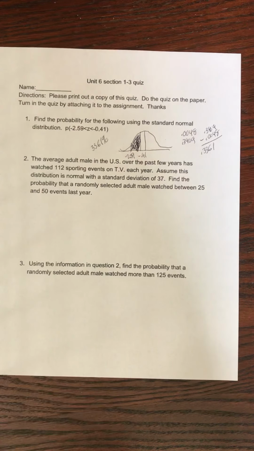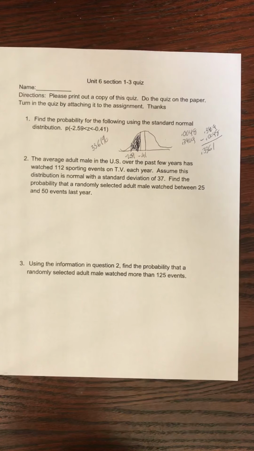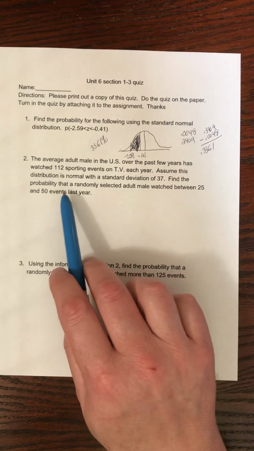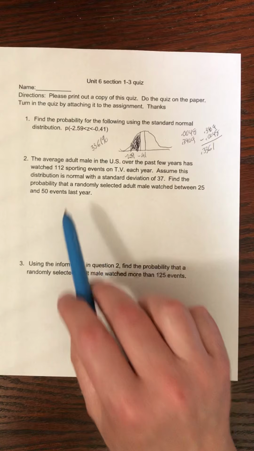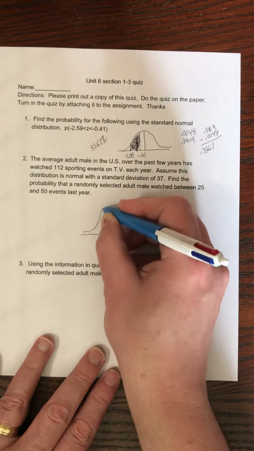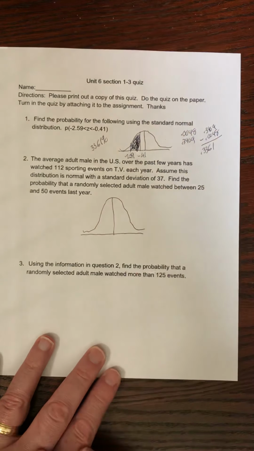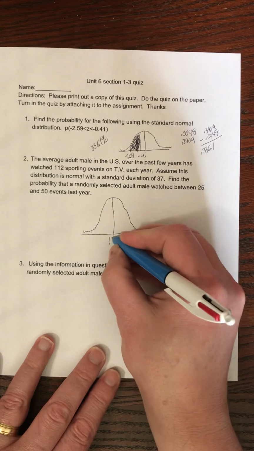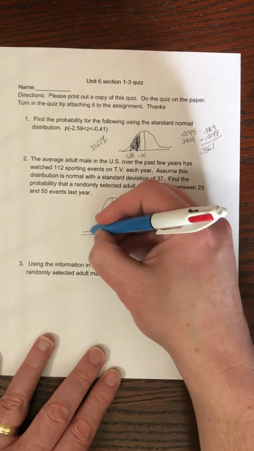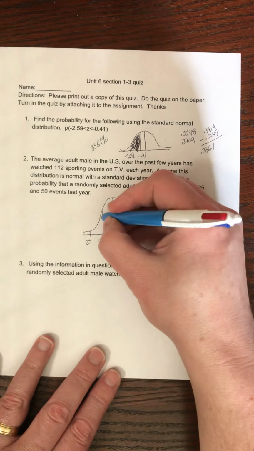Okay. Number two, the average adult male in the U.S. over the past few years has watched 112 sporting events on the TV each year. Assume this distribution is normal with a standard deviation of 37. Find the probability that a randomly selected adult male watched between 25 and 50 events last year. So again, draw your picture, label it correctly. This is the mean, guys. This is the average. This is where one of you had a lot of problems. That's 112, and now I want between 25 and 50. So here's my 50, and here's my 25. This is what I want.